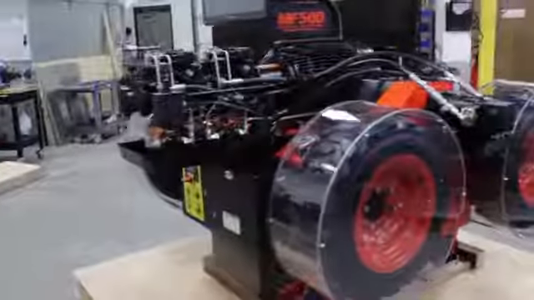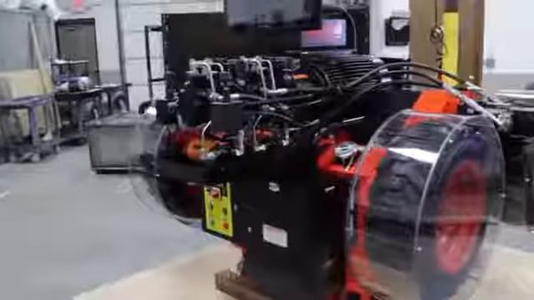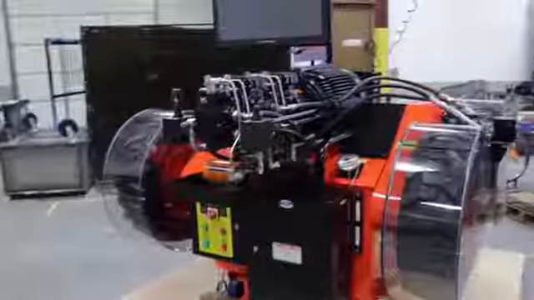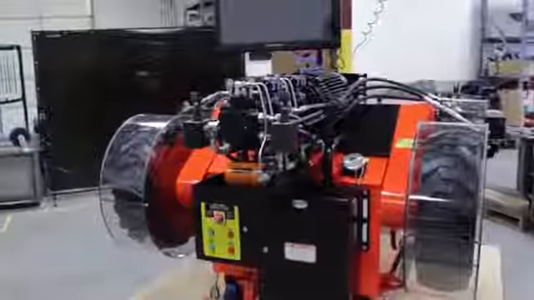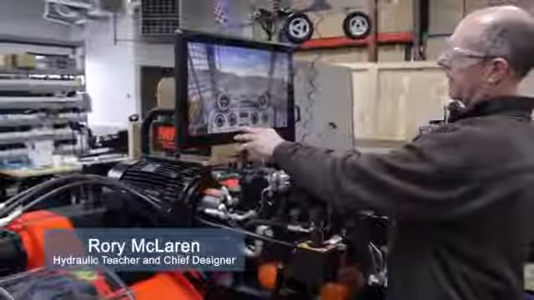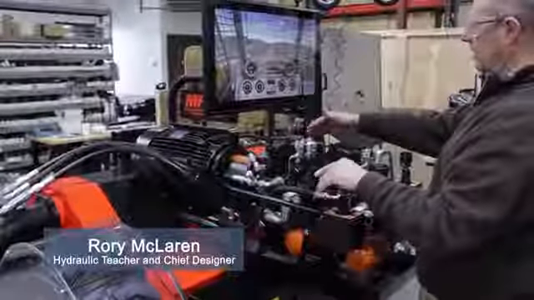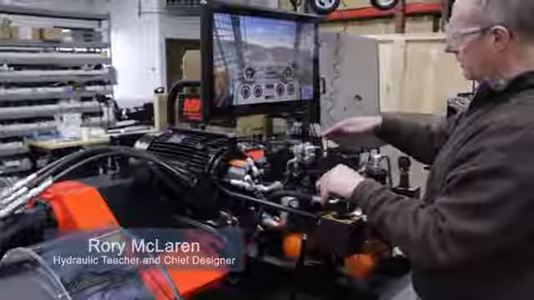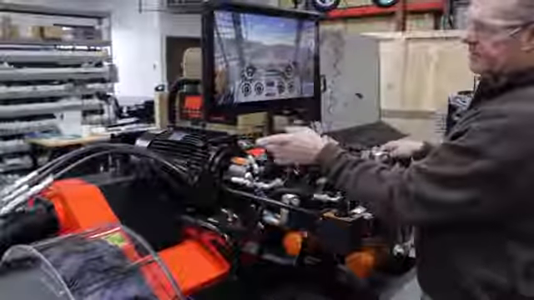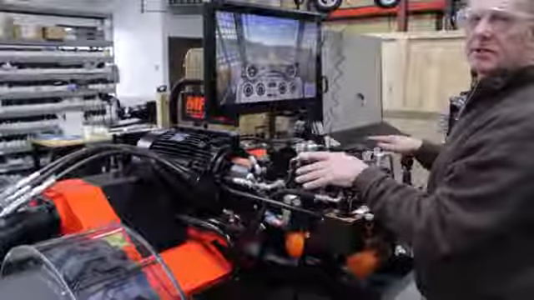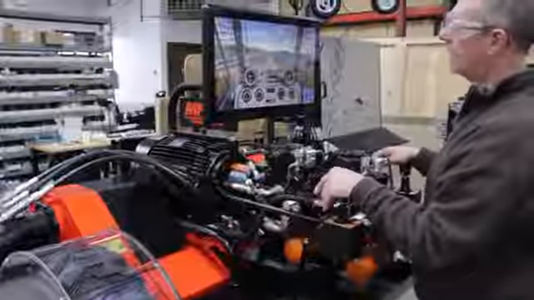MF500 for a drive on a flat surface, and we're going to study the operating parameters while it is driving. On the left-hand side, we've got two pumps. We've got the front pump, which drives the right-hand side of the machine, and the rear pump, which drives the left-hand side of the machine. This is an actual skid steer loader hydrostatic drive.